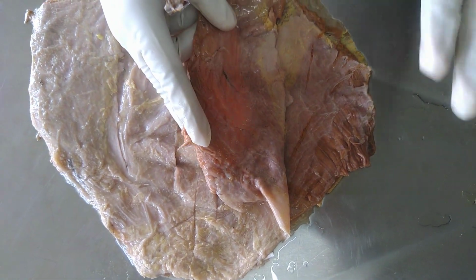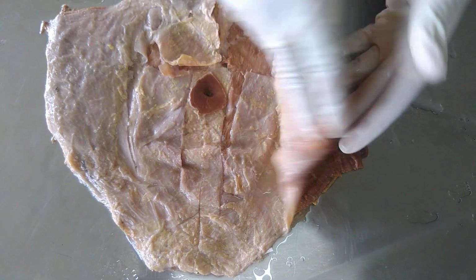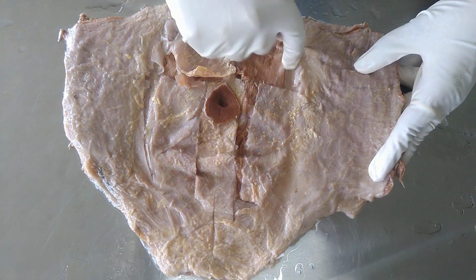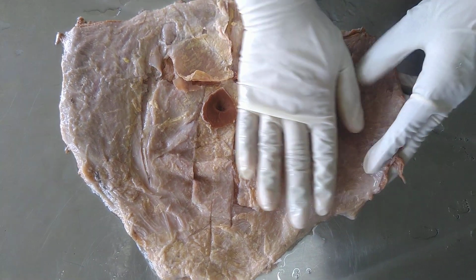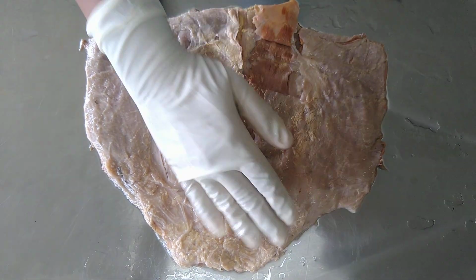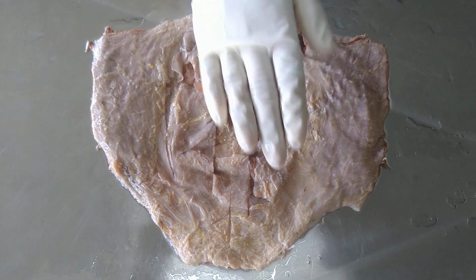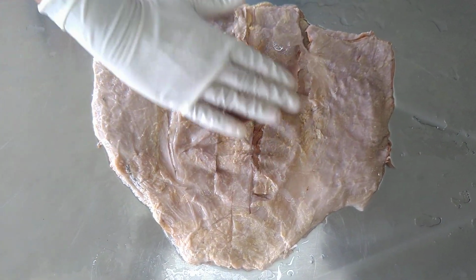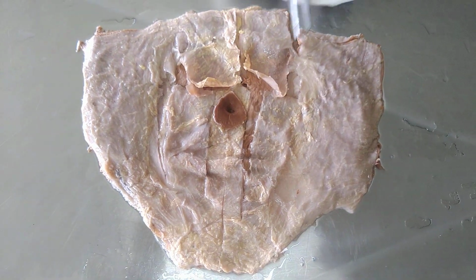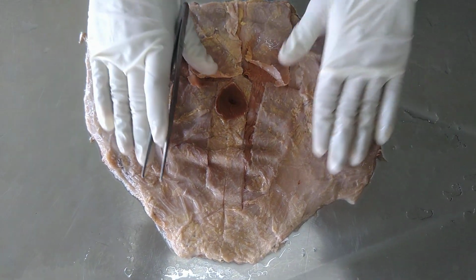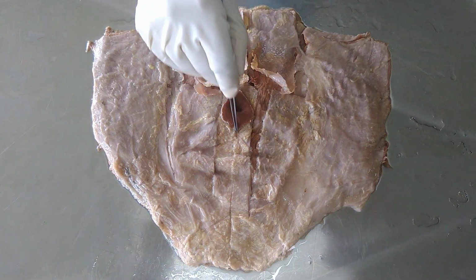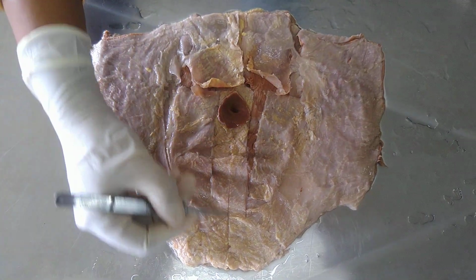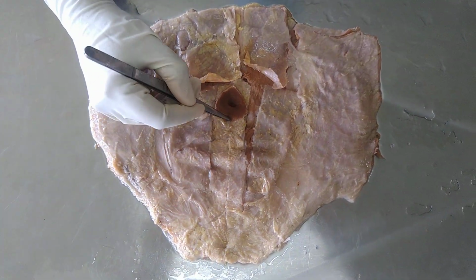Now aponeurosis is nothing but the flattened tendon. When these muscles are inserting at this line, they get attached to each other, the aponeurosis of these three muscles, and combiningly at various places it forms rectus sheath. Anteriorly rectus sheath is complete, you can see over here. So this rectus sheath from both the sides fuses in this line, which is called as linea alba.